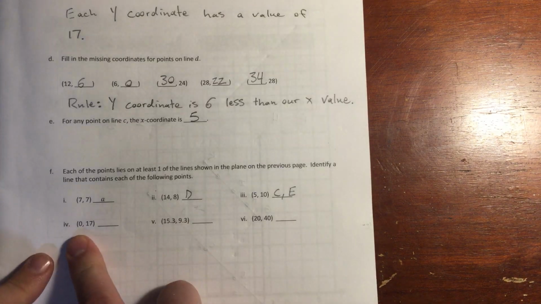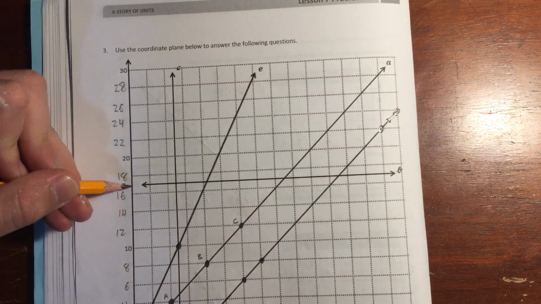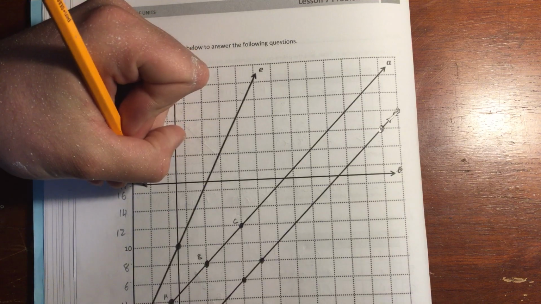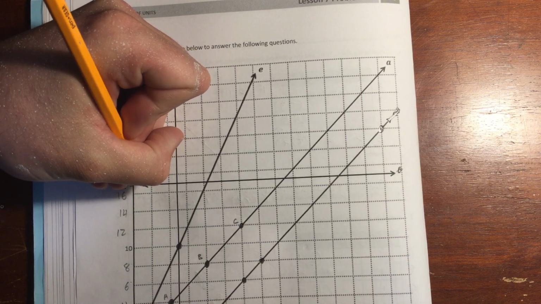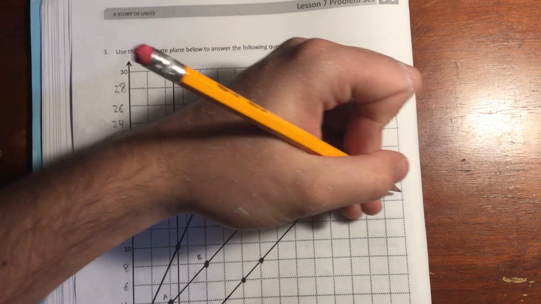My next one, 0 and 17. So I'm going to go over 0 and then up to 17. What we know is that this arrow shows us that this line would keep going. So 0 and 17 is going to be line B.